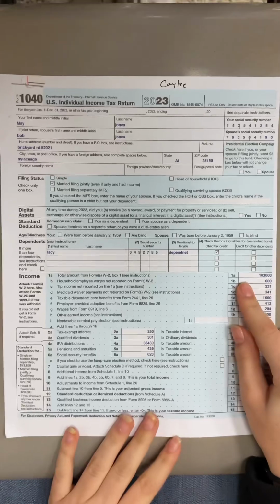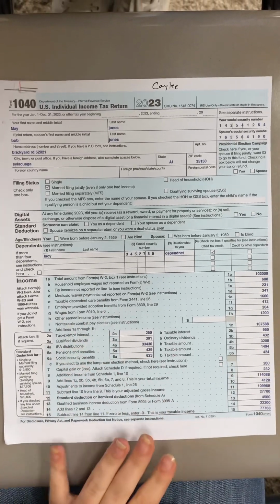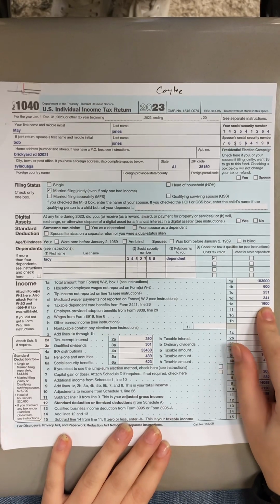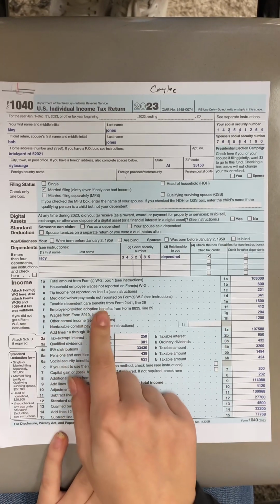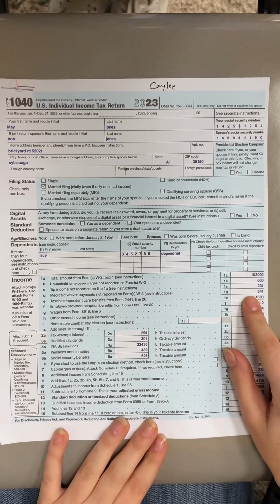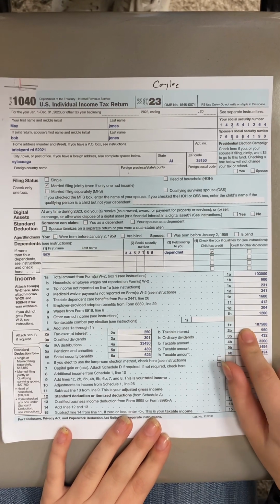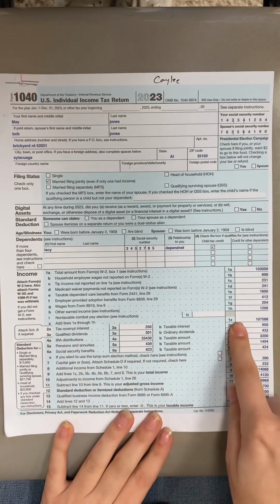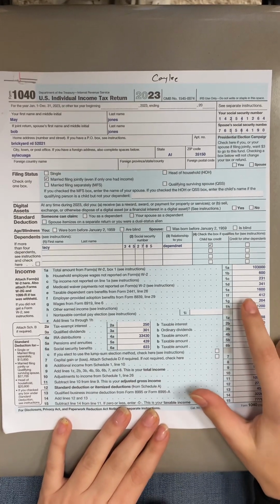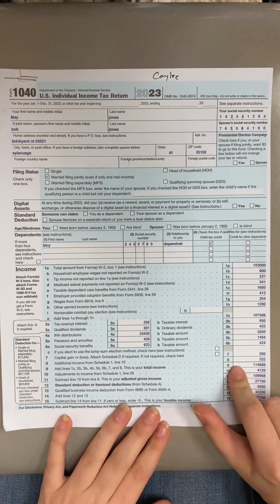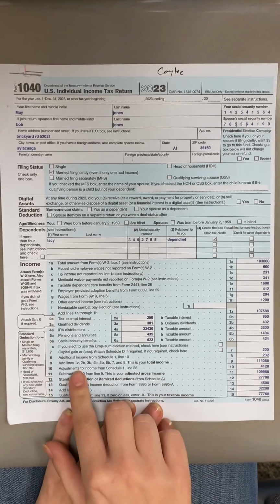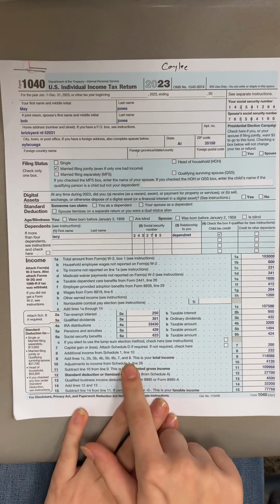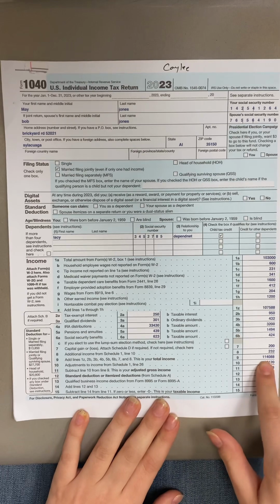On line 1A, we got this number from our W-2 form. If you skip down a little bit, $1,600 is what we got from our taxable dependent care benefits form. If you go down a little more, this is the number that we got from adding lines 1A through 1H, which is these numbers. If you go down a little more, on line 9, we added lines 1Z, 2B, 3B, 4B, 5B, 6B, 7, and 8 to get our total income, which is this number.